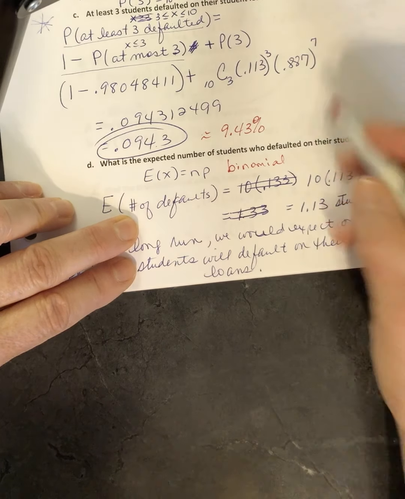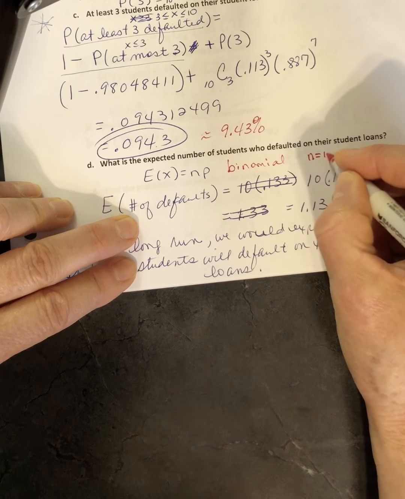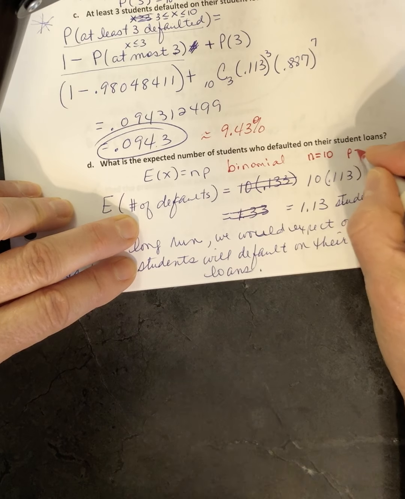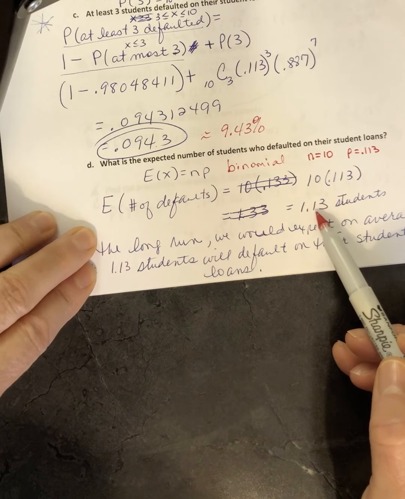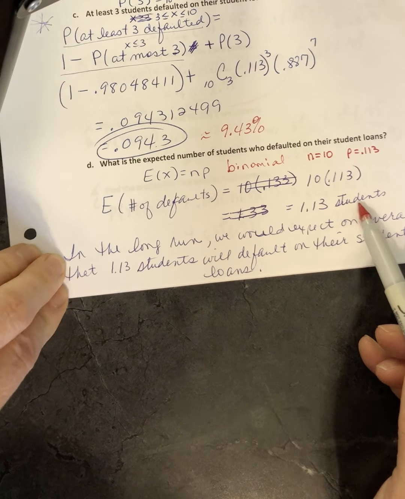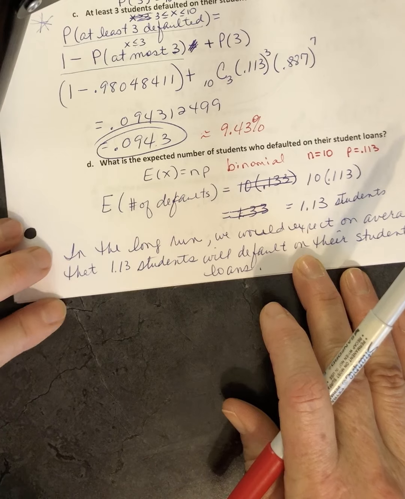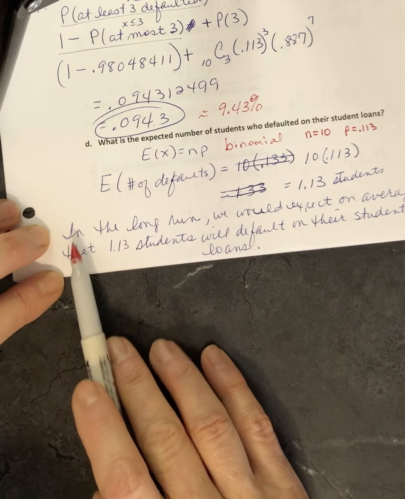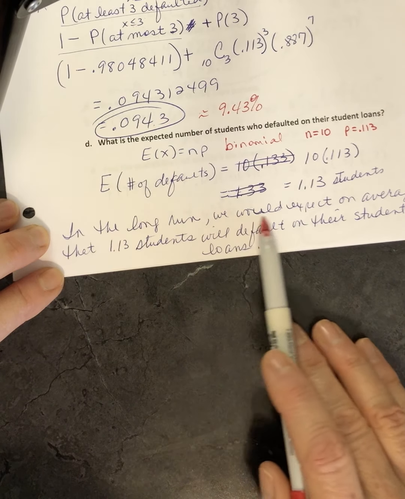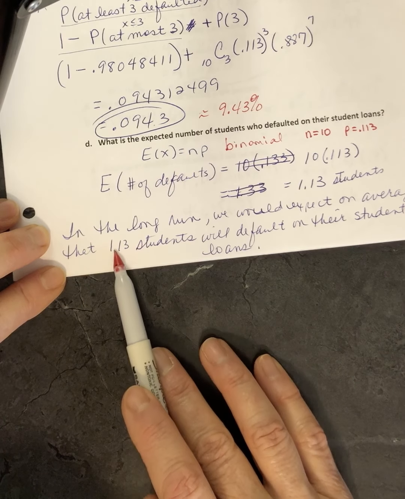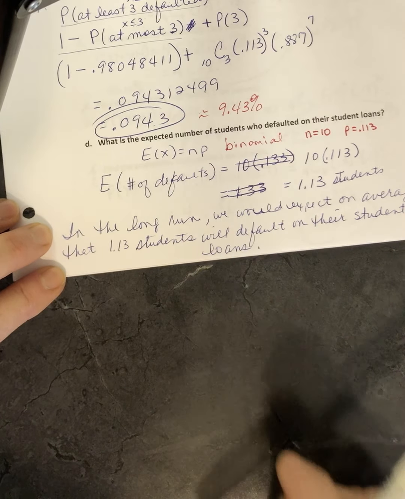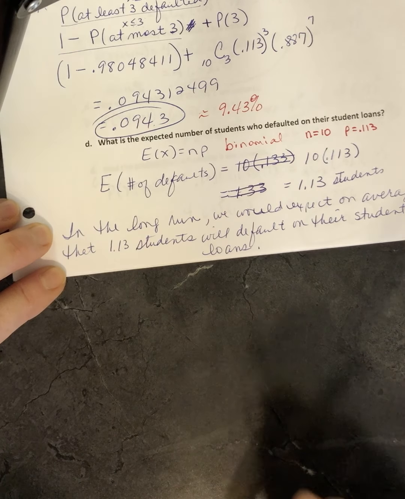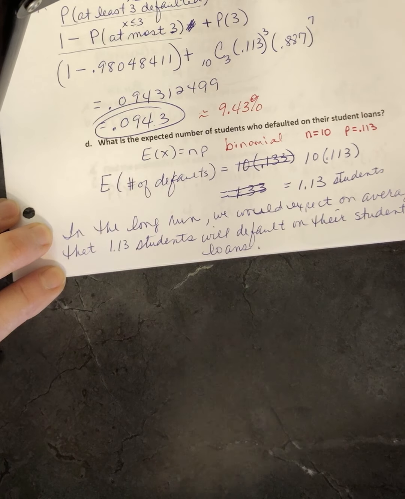Well, if n is my 10 and the probability is 0.113, I can literally multiply those together and then get 1.13 students, which is my expected value. So that means in the long run, we would expect on average that 1.13 students will default on their student loans. That is the end of binomial distributions and binomial probabilities.